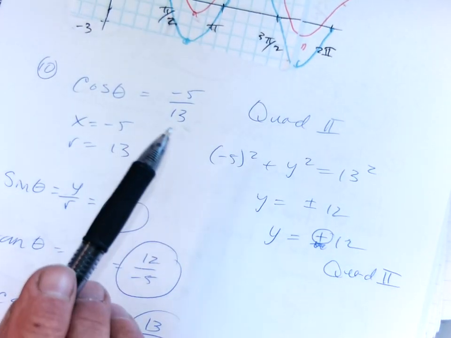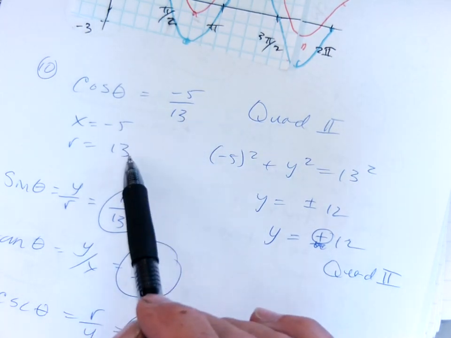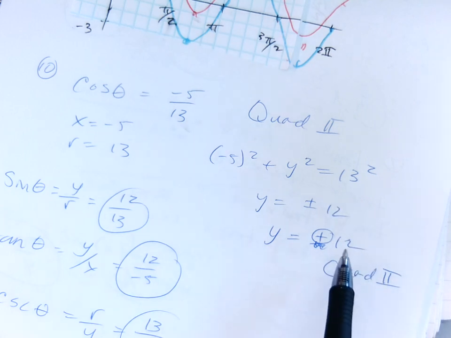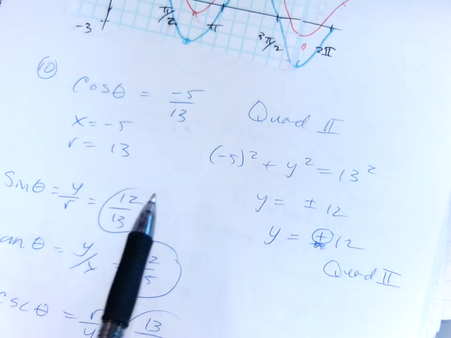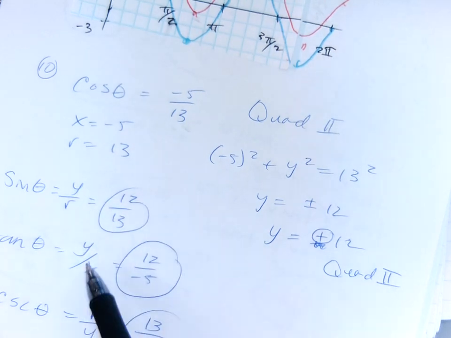Number 10, if cosine is negative 5/13, then the x is negative 5 and the r is 13. By Pythagoras' theorem, I get y to be 12. It has to be positive 12 because we're in quadrant 2. So then sine is just y over r, tangent is just y over x, cosecant is r over y, and I just plugged in the values, okay?